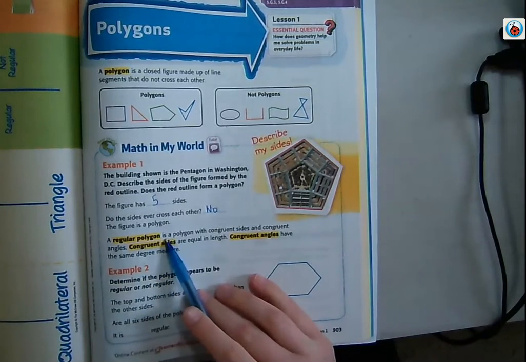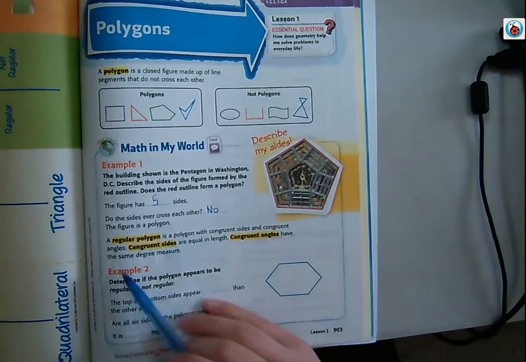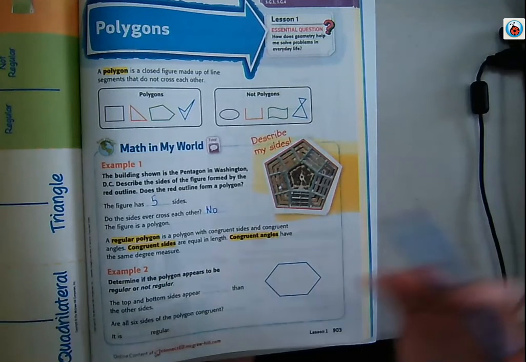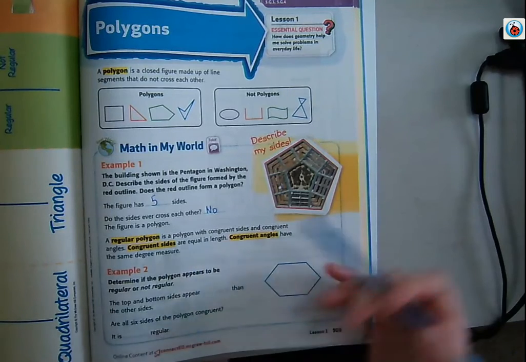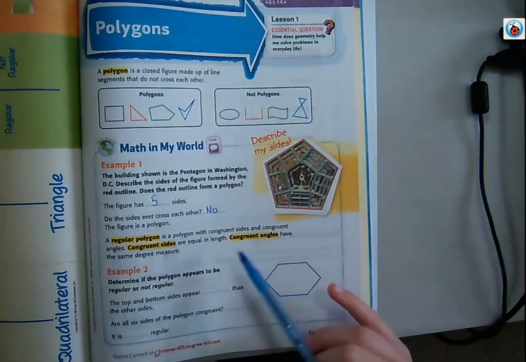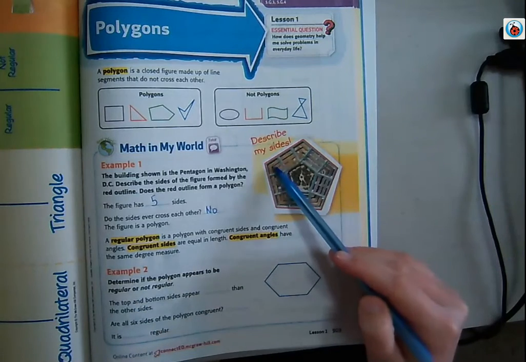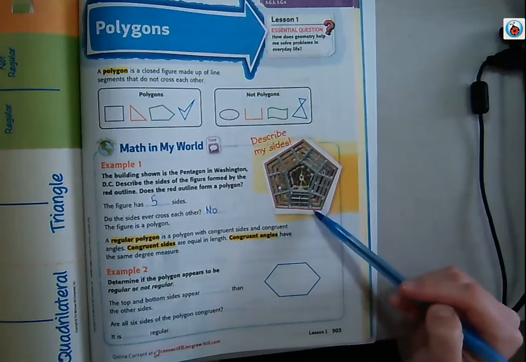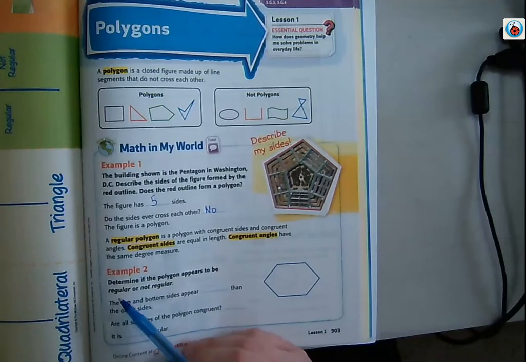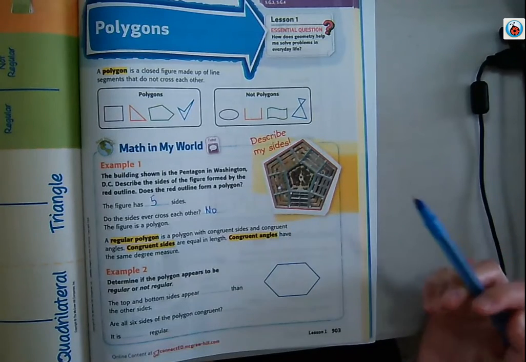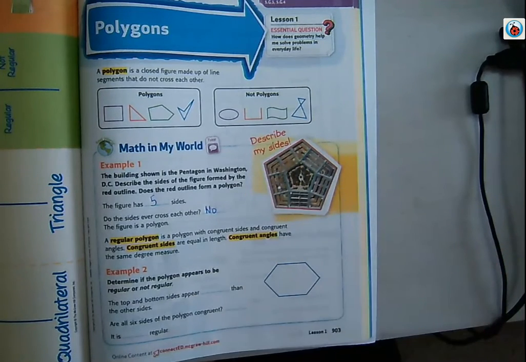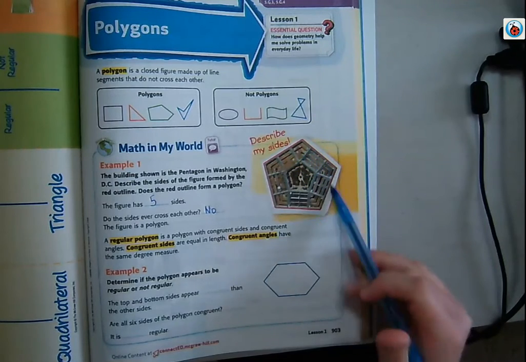A regular polygon has congruent sides and congruent angles. So if it's regular, that means all the sides are congruent, which means they're equal in length. And congruent angles have the same degree. So the same angle here is the same as here, is the same as here, is the same as here. So, shape number 2. This is a pentagon. It's a regular pentagon. All the sides look like they're the same length. I don't have a protractor on me, but all the angles look like they're equal.